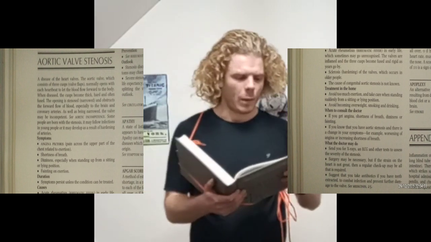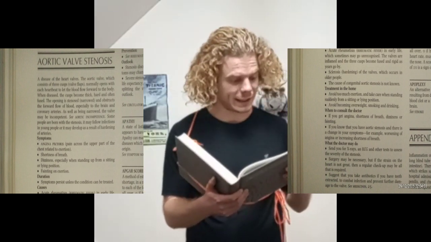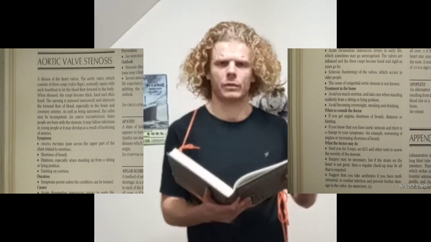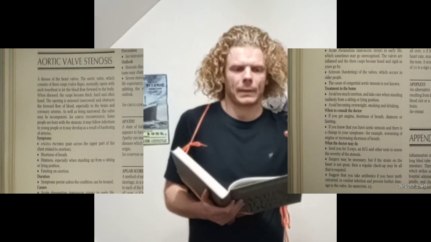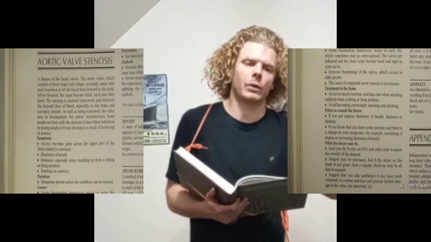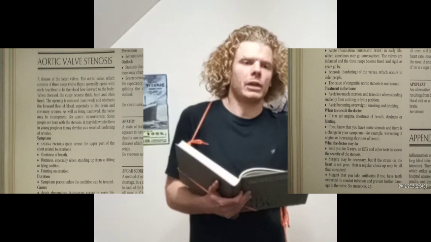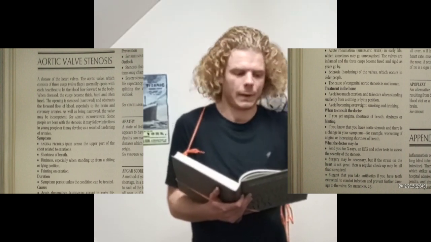The heart has multiple valves, and the aorta has three of them. They open when the heart contracts and the blood is pushed out into the aorta, and after the blood has flowed in, the valves close again so that the blood does not flow back into the heart.